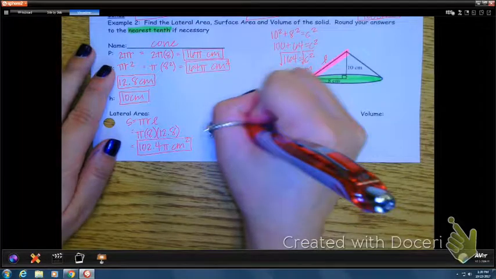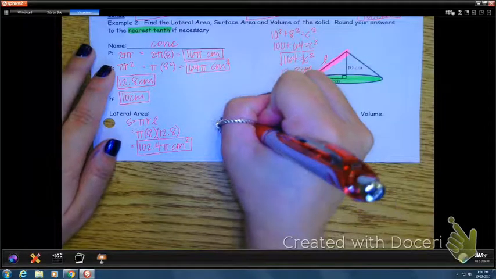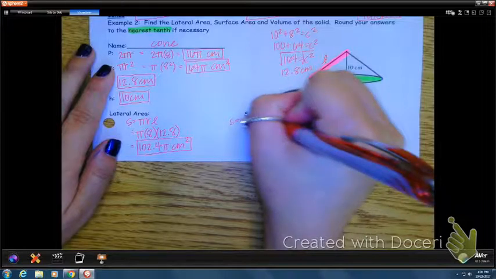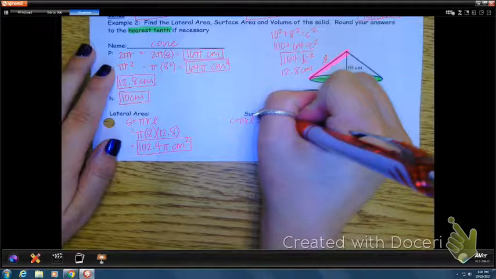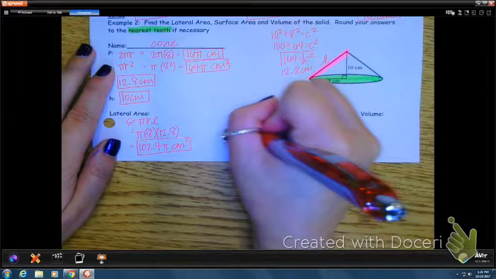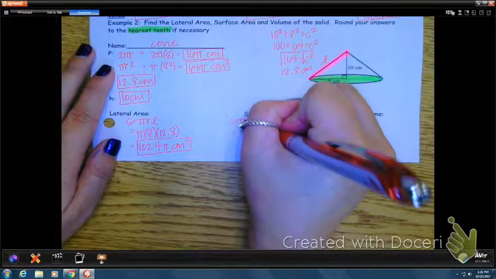Total surface area, pi r L plus pi r squared. We just found pi r L, which was 102.4 pi.